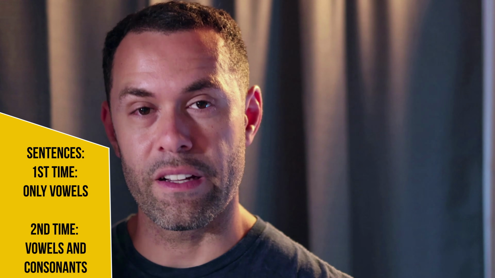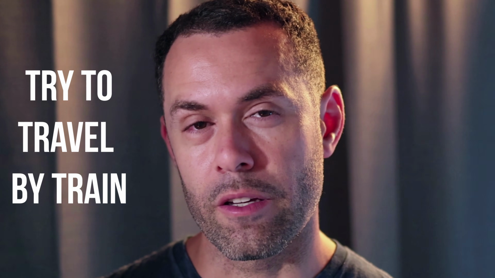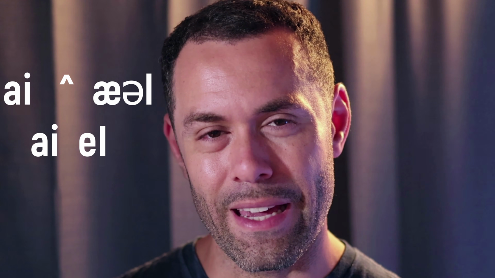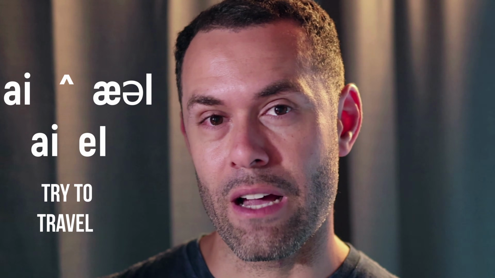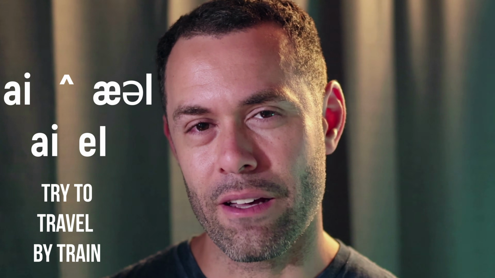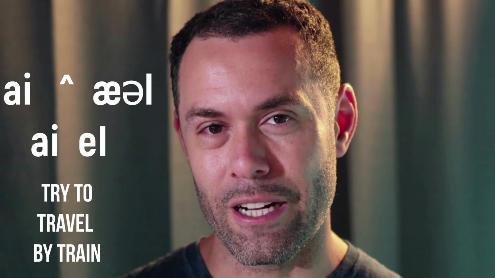Breaking it up into vowel sounds and then adding the consonants back in can also be done with sentences. The sentence try to travel by train can become I-a-l-I-a. Now we're focusing on the vowels. I-a-l-I-a. Then we can add the consonants back in. Try to travel by train. I-a-l-I-a. Try to travel by train.